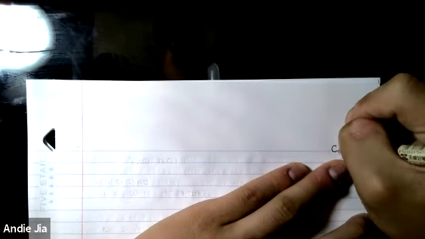Now we're going to talk about how to write the notation for a Riemann sum.